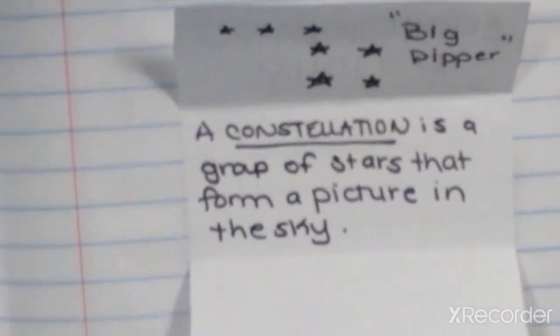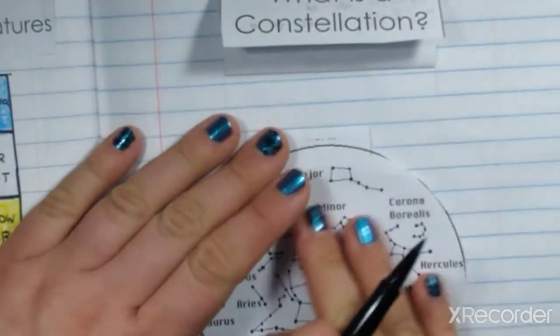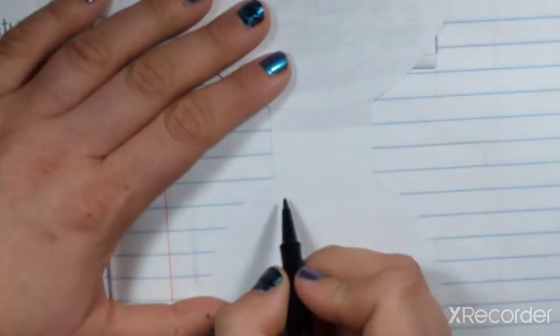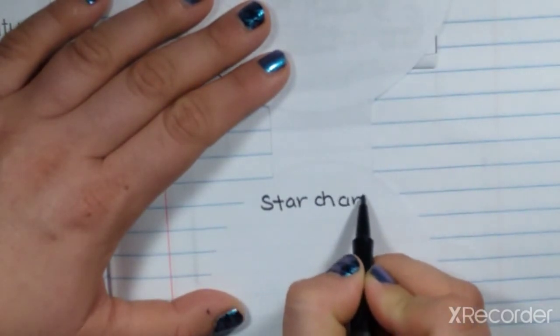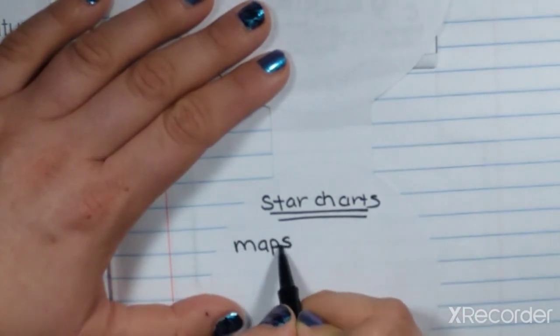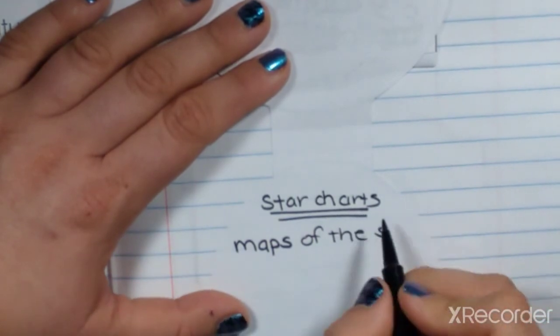Now if you look on the front of this, this is actually a star chart. Okay? This is a star chart, and a star chart is basically a map. So star charts are maps of the stars and constellations in the night sky.